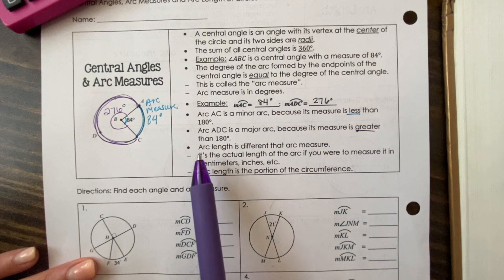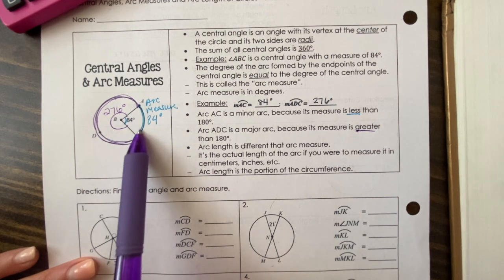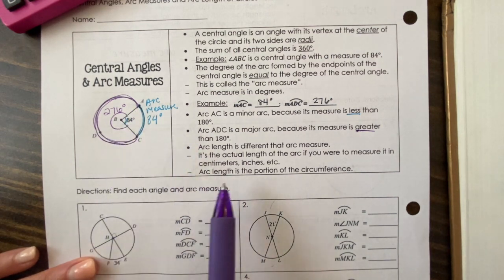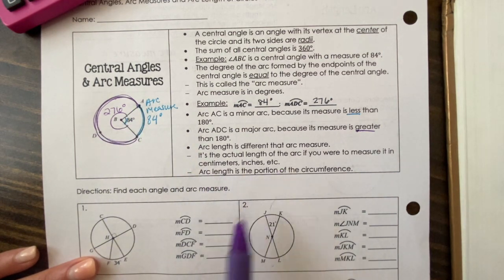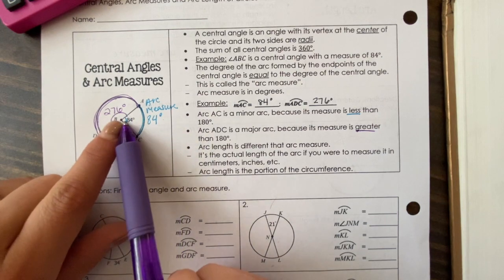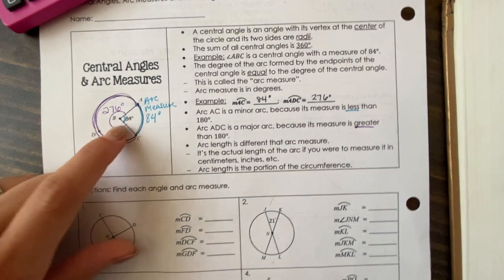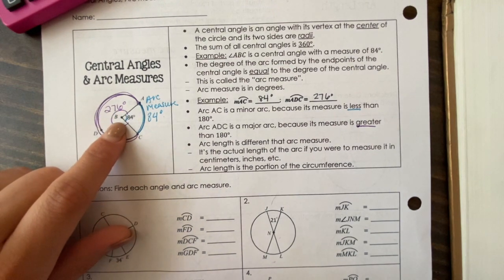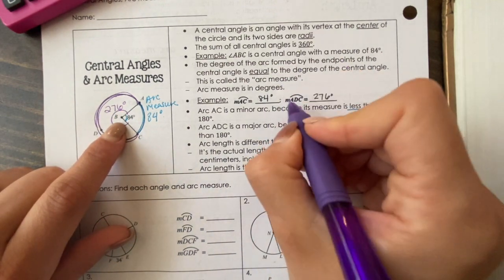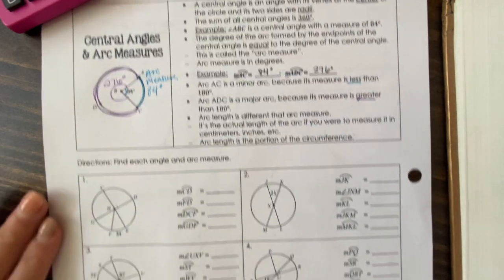So it says arc length is different than arc measure. Arc length is the actual length of the arc if we were to measure this, if we were to straighten it out and measured it in centimeters, inches, and so on, and that's going to be on the back. So right now we're just focusing on arc measure, which is the exact same as the central angle, because the central angle is 276 degrees. The arc measure, that's what that little M stands for. The arc measure is 276 degrees.